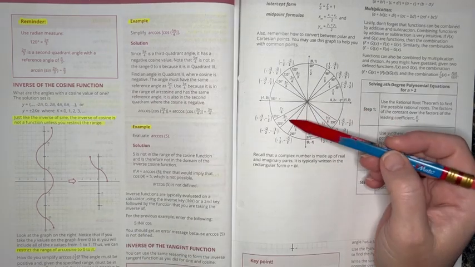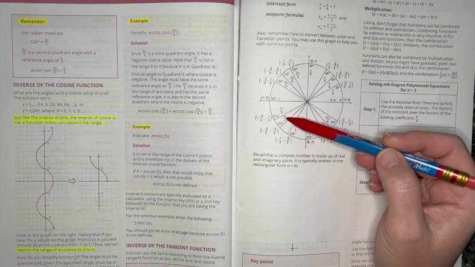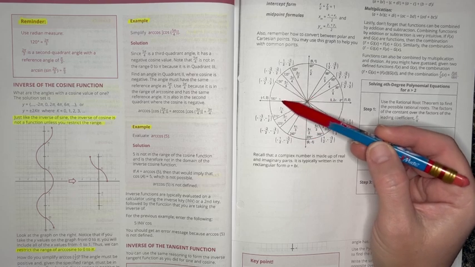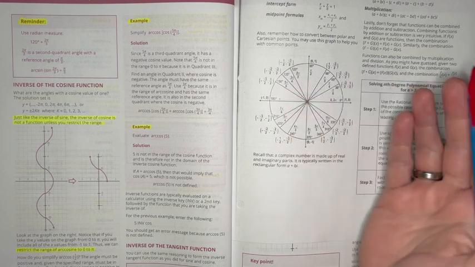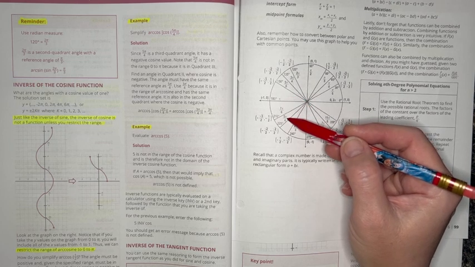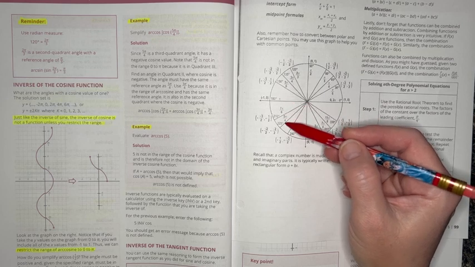So what is my reference angle for 5 pi over 4? Well, 5 pi over 4 is 1 past pi, right? You can consider pi as 4 pi over 4. So this is 1 pi over 4 too far, or its reference angle is pi over 4.